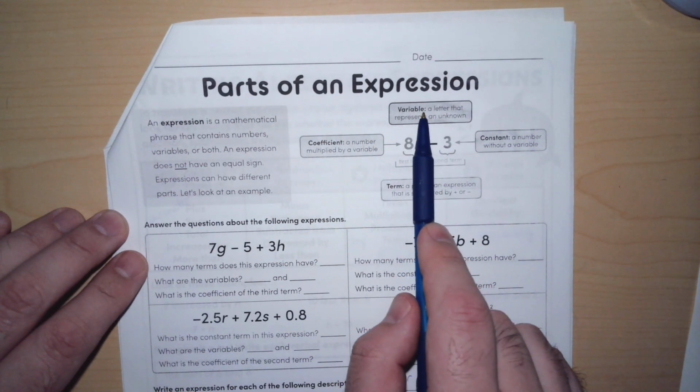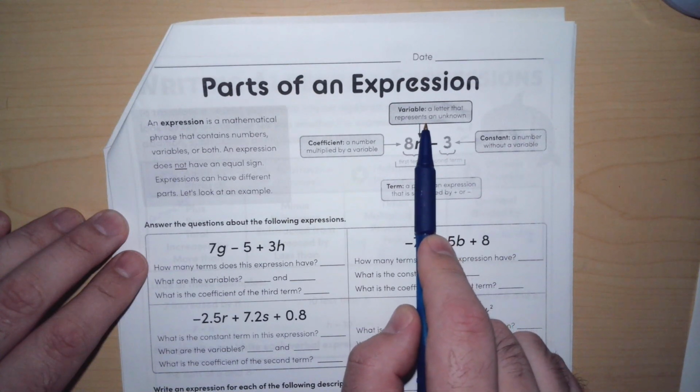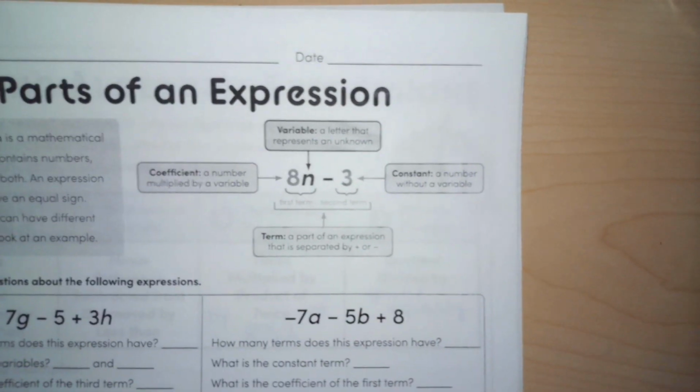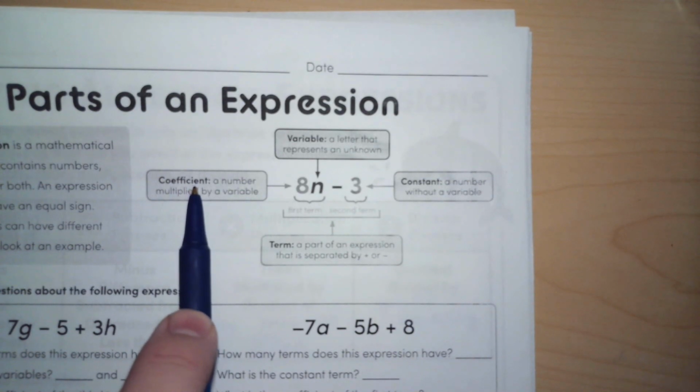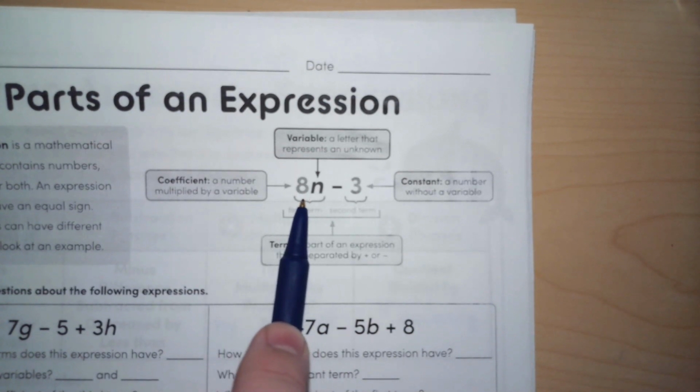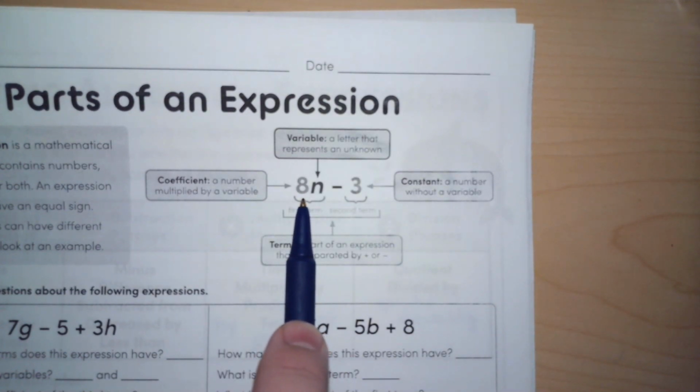The n is a variable, which is a letter that represents an unknown. A coefficient, this is a word from last year, a coefficient is a number that's multiplied by the variable. So in this case, 8 is a coefficient.